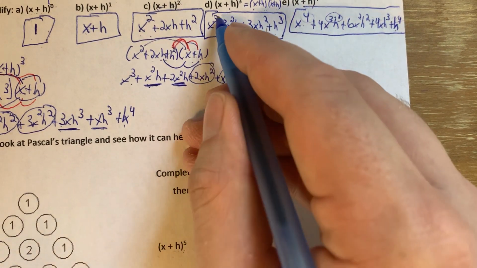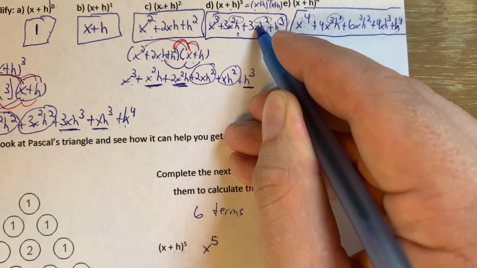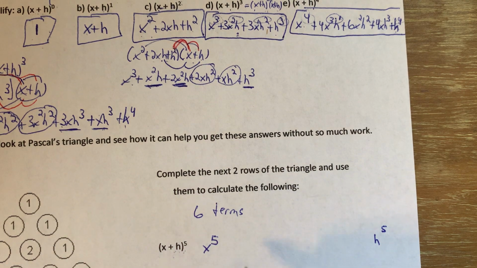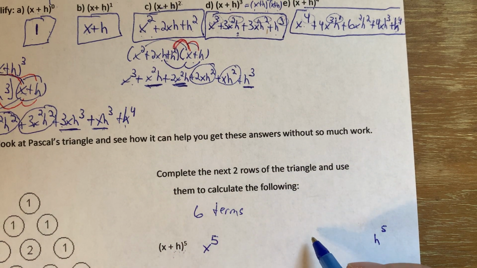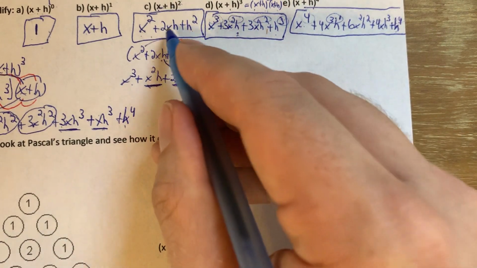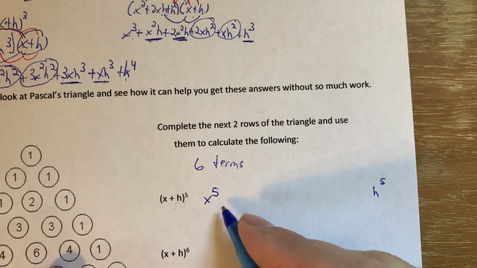Same with the third one. The powers always add up to 3. And if there's one that's missing, that's a 1, right? So x to the 1, h squared. And so the powers will always add up to 5 here, okay? The x's go down by 1 each power, and the h's go up by 1 each time. So I can kind of tell what's going to come.